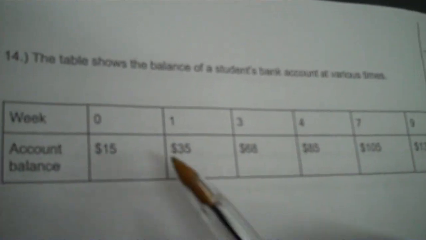Okay, now for the last one. The table shows a balance of a student's bank account at various times. So week 0, weeks is X, and then the balance is Y. Make a scatter plot for the data and draw a trend line. So you can see it's trending upwards, so the slope's going to be positive. Okay, so this is my X, this is weeks, and this is balance, account balance.